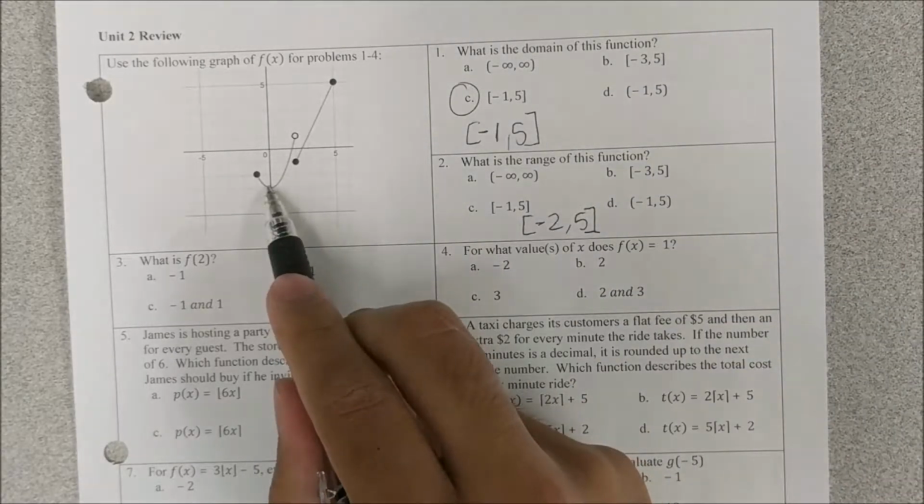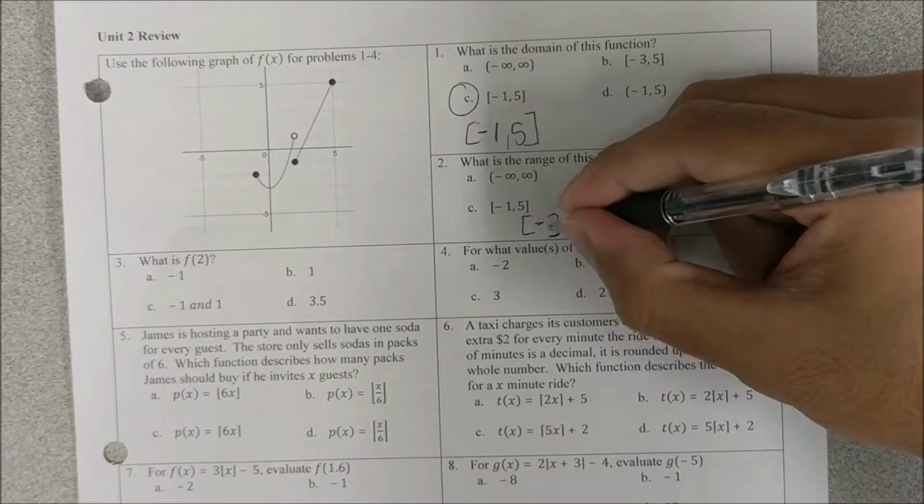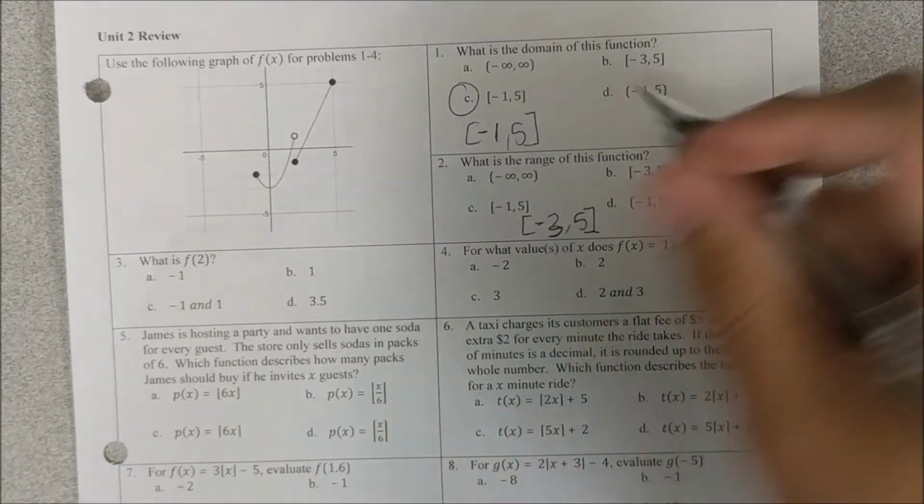Oops, sorry, this minimum is actually at -1, -2, -3. So again, the smallest y value is -3.